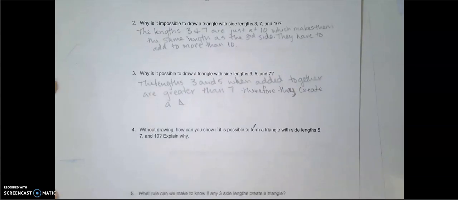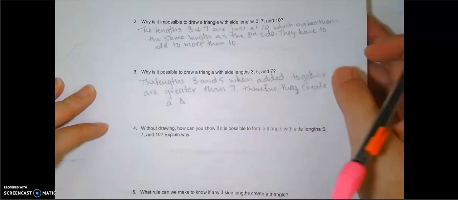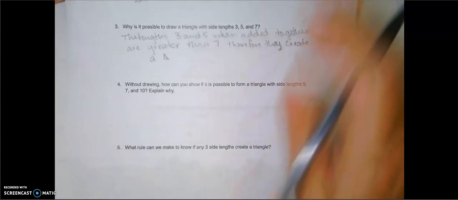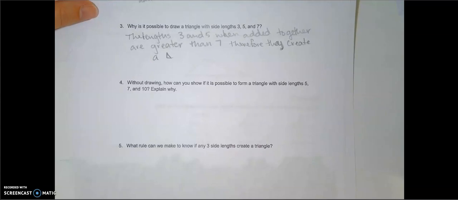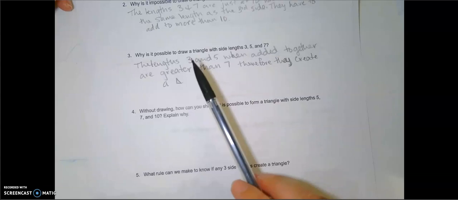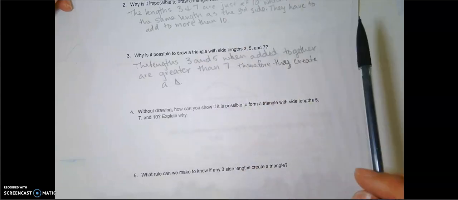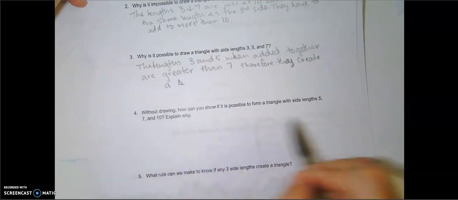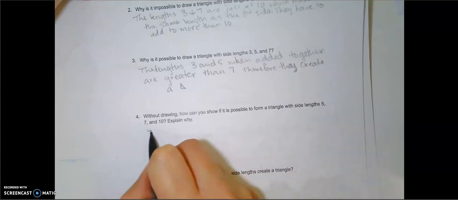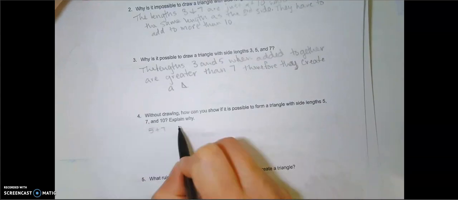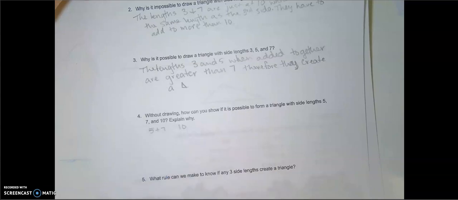So then question 4, without drawing, how can we show if it is possible to form a triangle with side lengths 5, 7, and 10? Explain why. Well, up here we're saying each time we have to add together and be greater than the third side. So really, I just need to double check. Is 5 plus 7, what is it to 10?